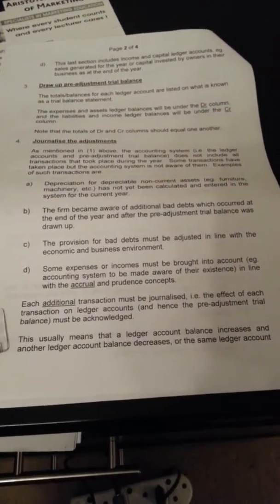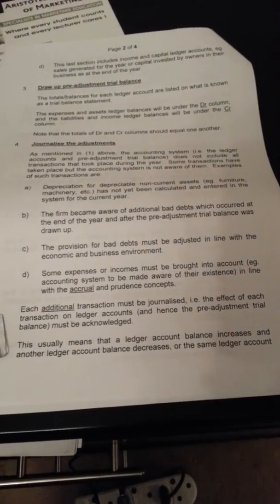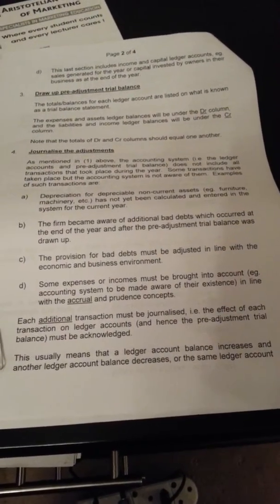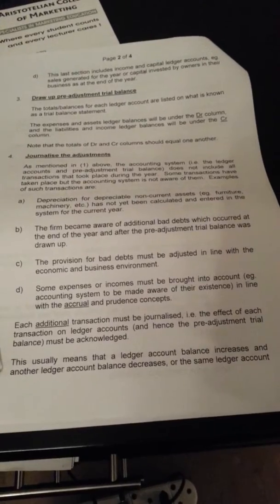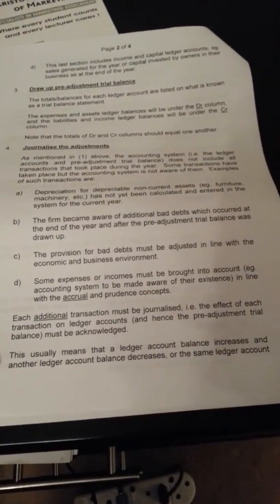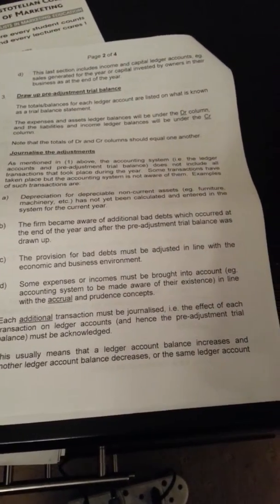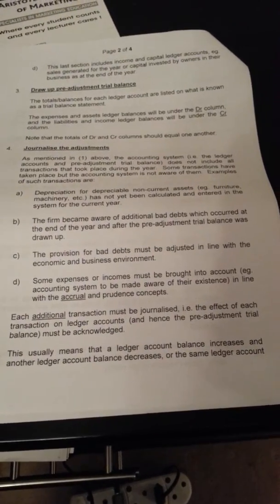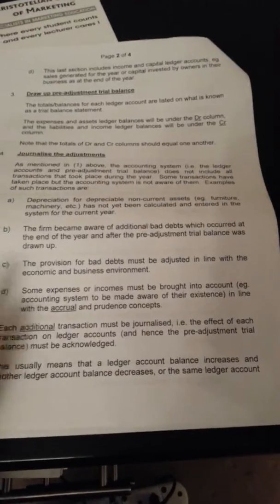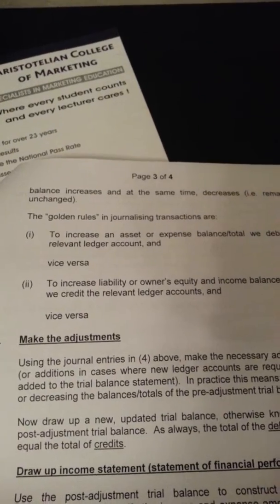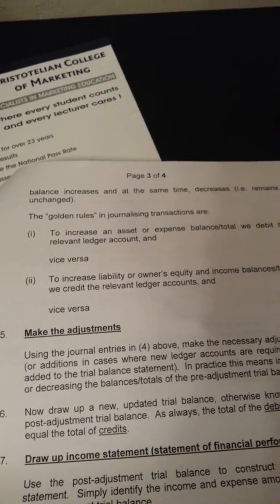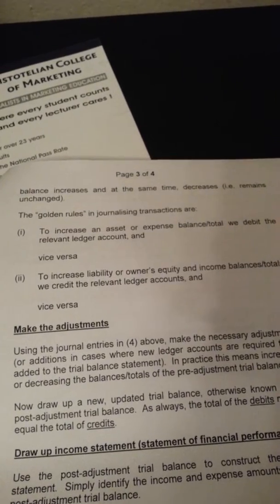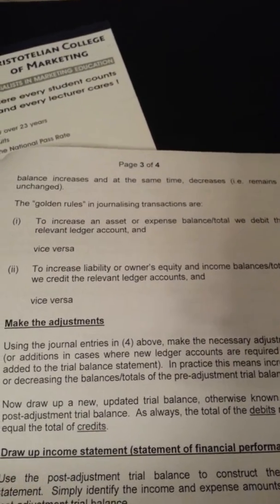Each additional transaction must be journalized, i.e. the effect of each transaction on the ledger accounts must be acknowledged. This usually means that a ledger account balance increases and other ledger account balances decrease, or the same ledger account balance increases and at the same time decreases, meaning it will remain unchanged.